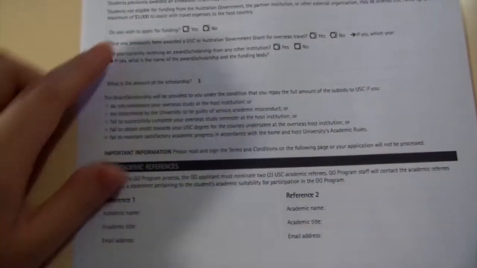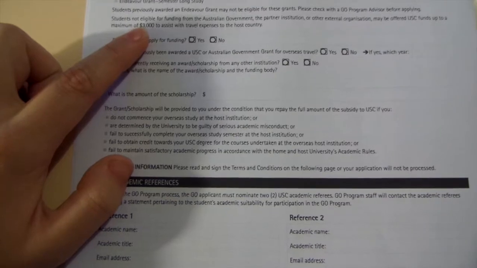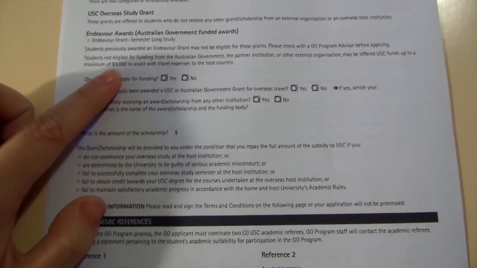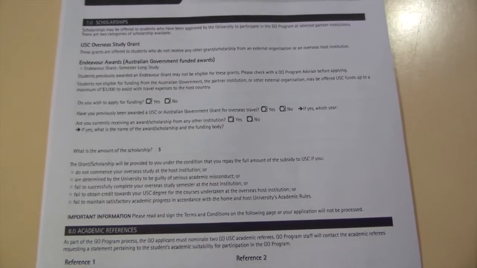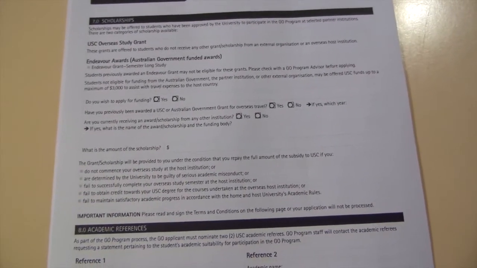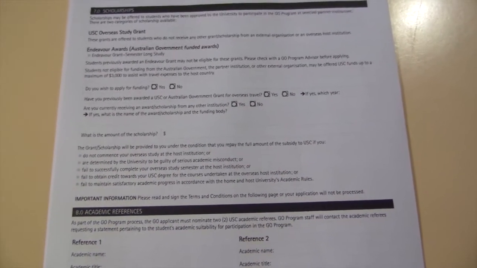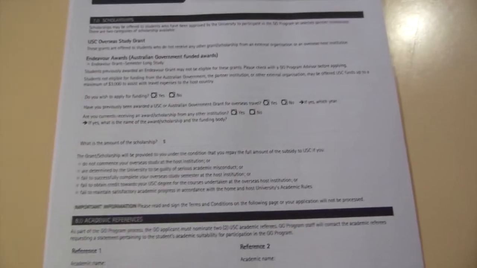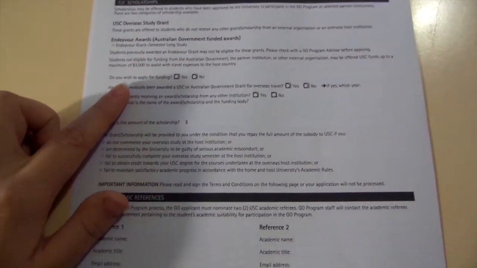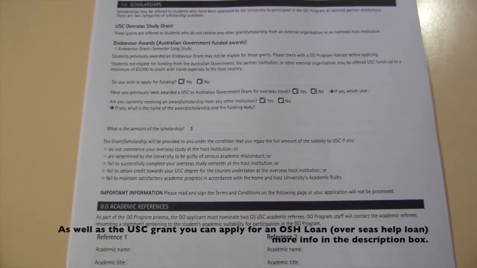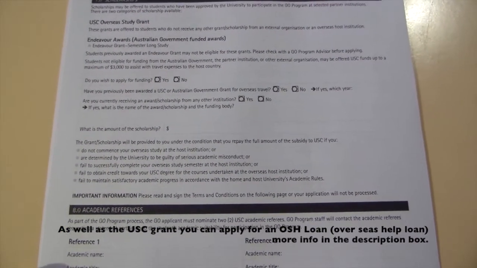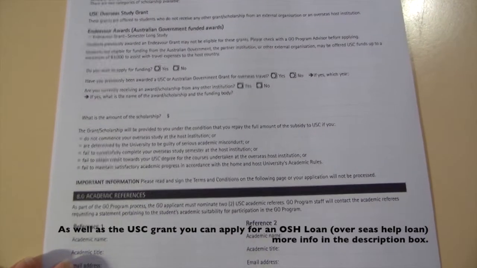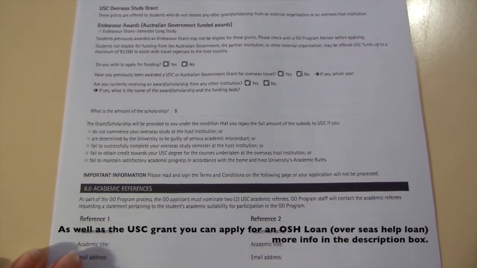So generally speaking, you get about 3,000 Australian dollars from the GO program to help pay for flights or your visa or your means of transport. However, that is subject to change. I don't know if I can really say how much I got. However, it was more than $3,000 because I am going to an Asian country. For some reason, that makes a difference.